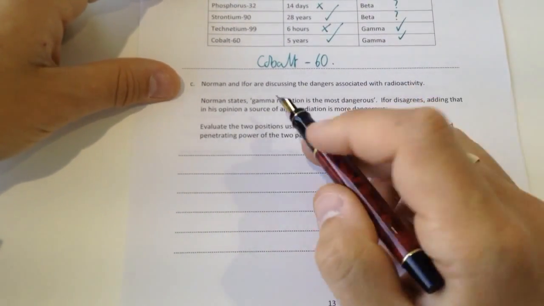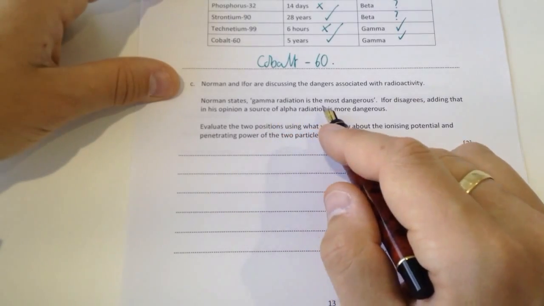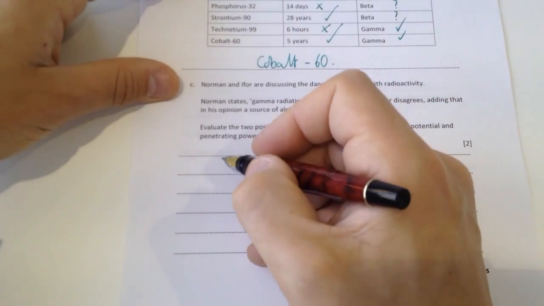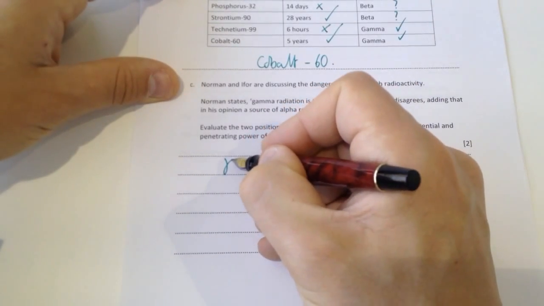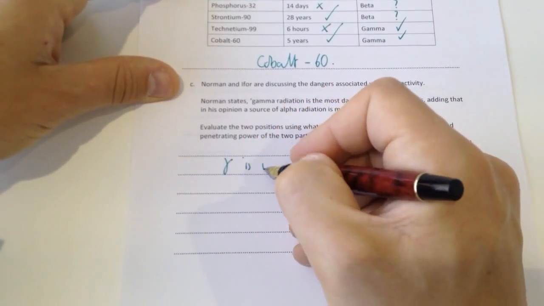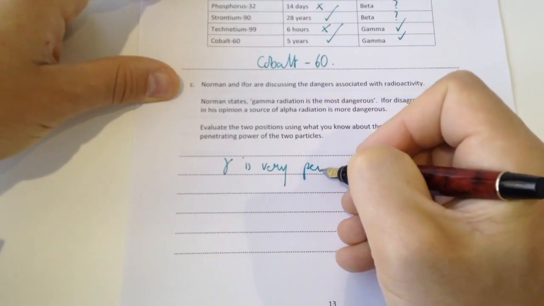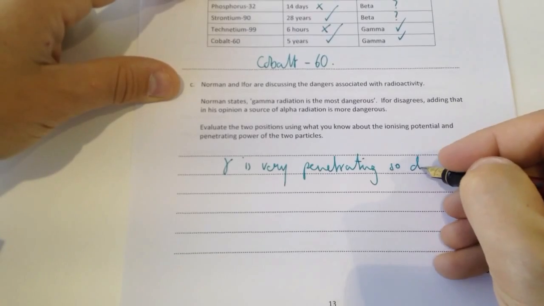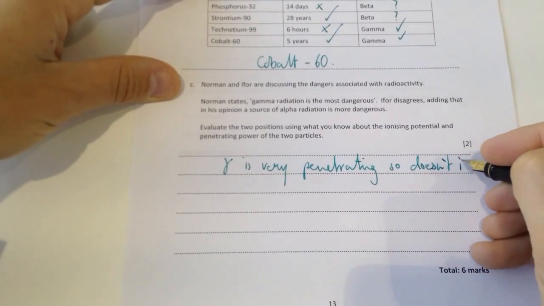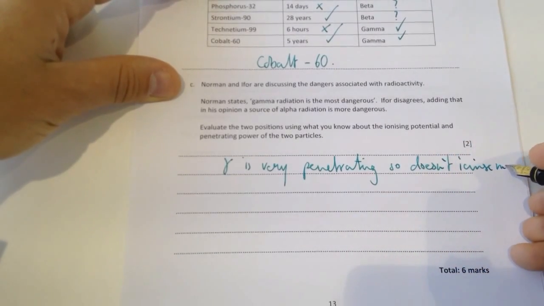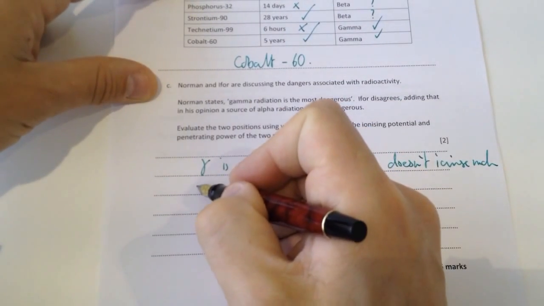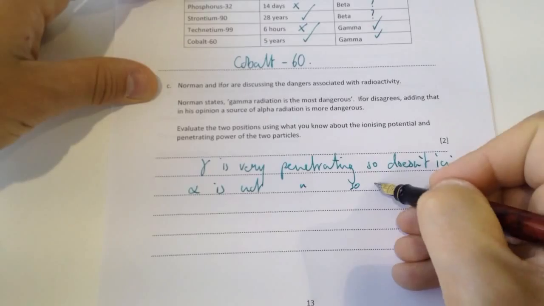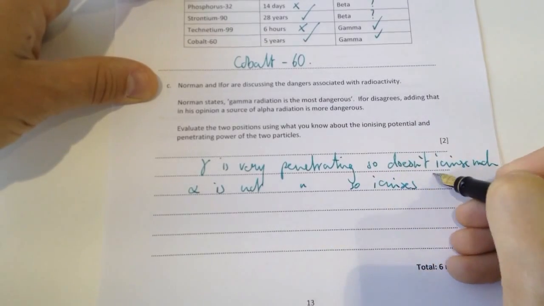Here's a discussion going on between Norman and Ivor. Gamma radiation is most dangerous, whereas alpha is more dangerous. What happens here? Okay, so we need to first of all say that gamma is very penetrating, so doesn't ionize much. However, alpha is not penetrating, so ionizes lots.